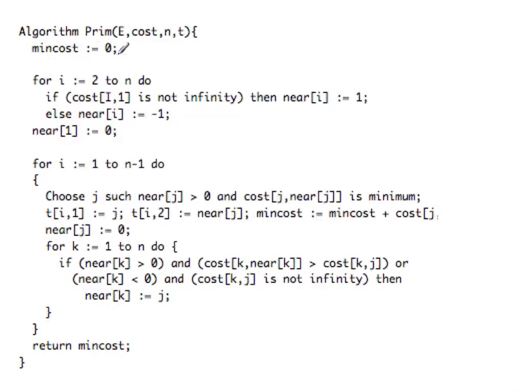So the new algorithm looks similar to the old algorithm. We start with the edge set, the cost matrix, the number of vertices, and t, the tree we're trying to build up. But now we initialize our cost to 0, and we are assuming that 1 is our first vertex, so we're going to start with the vertex number 1. So this is going to be our initial tree. The initial tree has only one vertex and 0 edges. For every other vertex i, if it is connected to 1, then we set near of i equal to 1. Otherwise, we say it's not connected to 1, so we set it to -1. And because 1 is in the tree, we set near of 1 to 0.